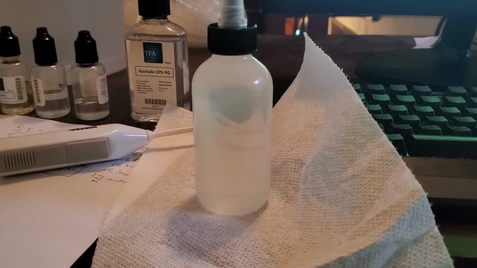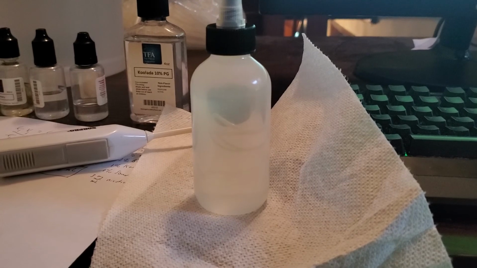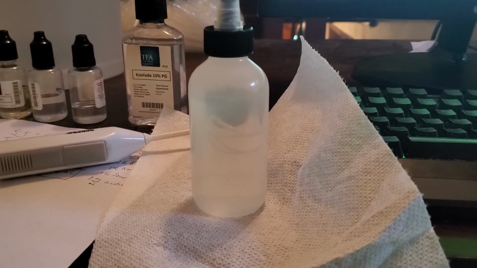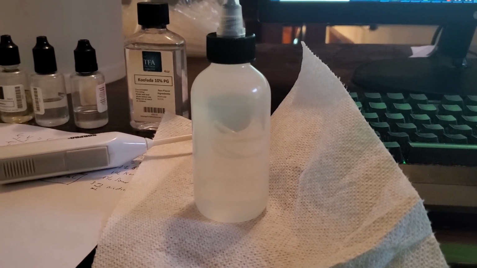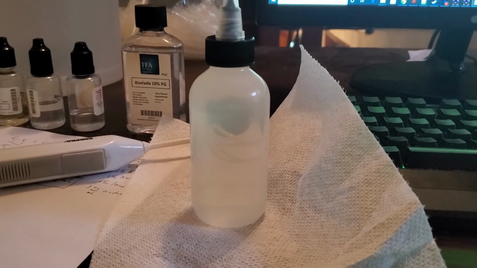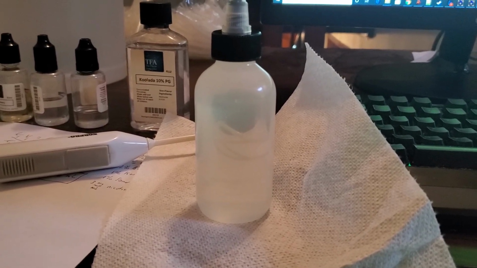So it's definitely advisable to wear gloves. Try to wear shoes if you can that are closed-toed, long pants, eye protection, long sleeves. But other than that, that's pretty much the process.